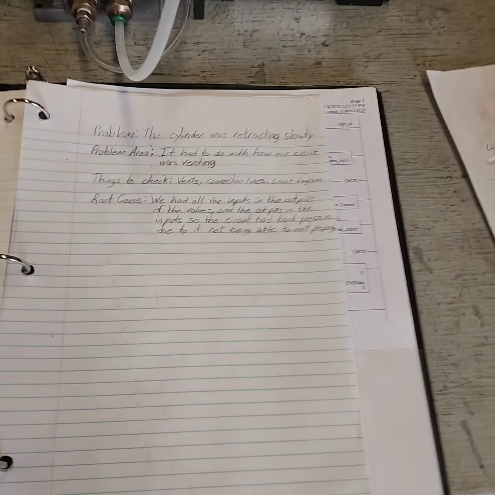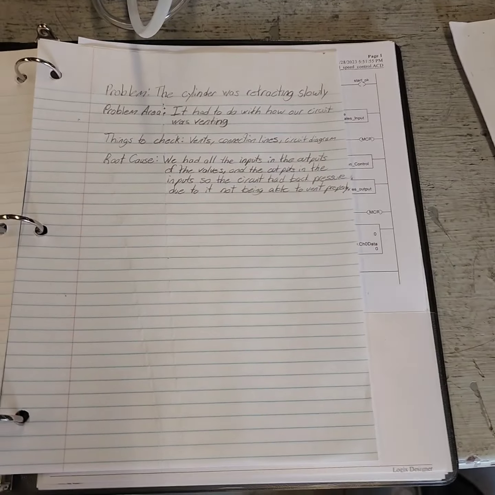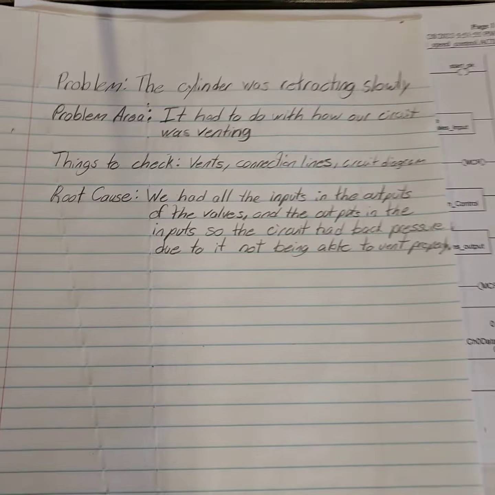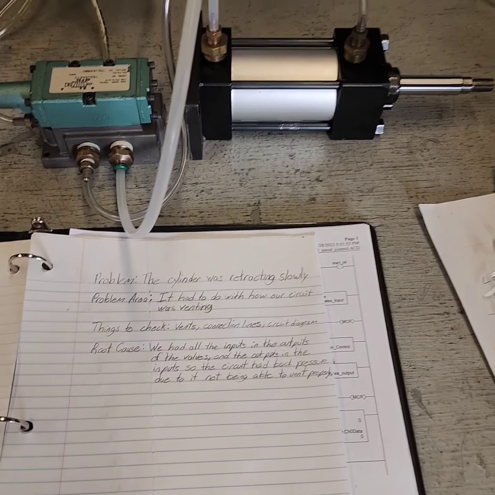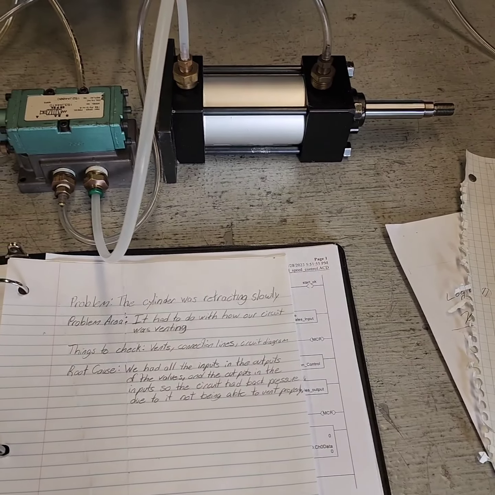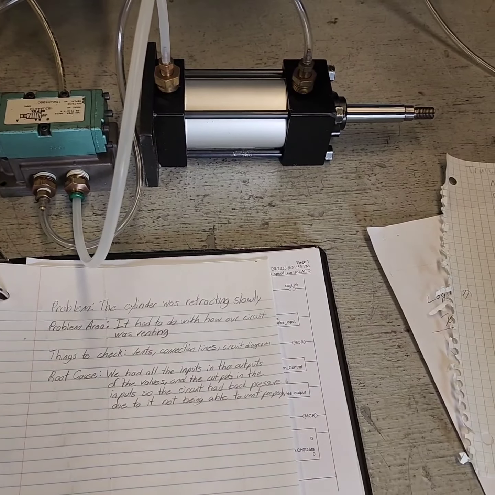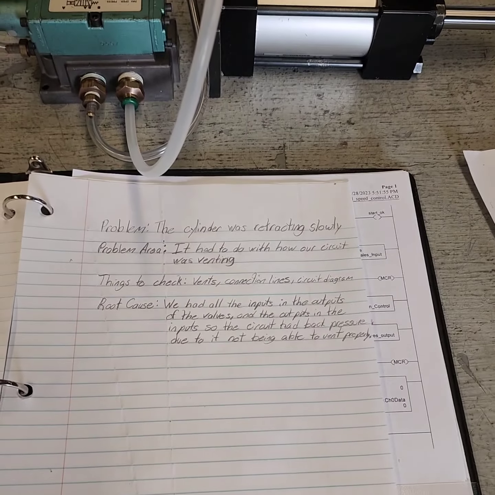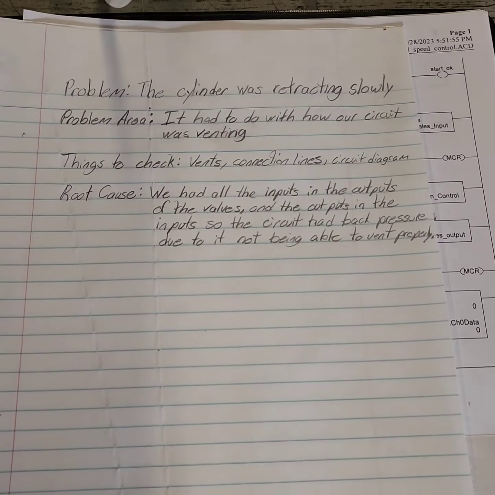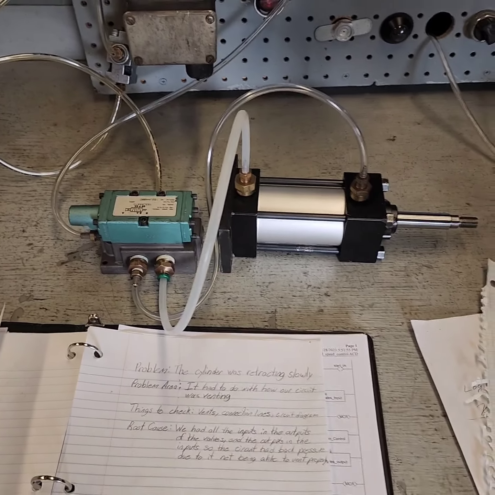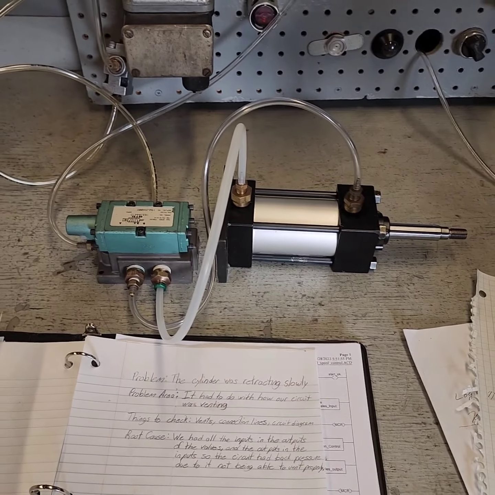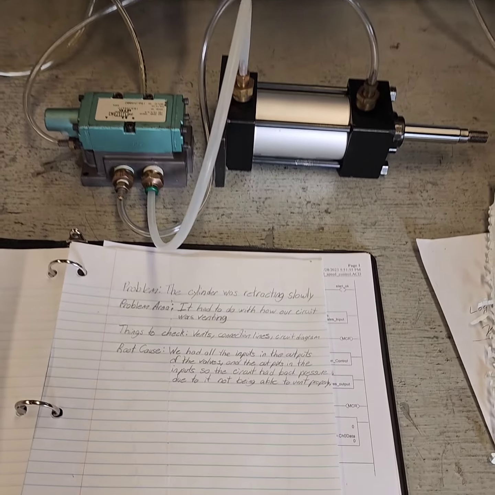So the instructor also gave us a bug in our circuit after we built it. Now our problem was that the cylinder was retracting really slowly. So whenever you got the input 1, it was coming back out extremely slow. And so the area of the problem had to do something with the venting, because there was some kind of back pressure causing it to slow down when it shouldn't have.